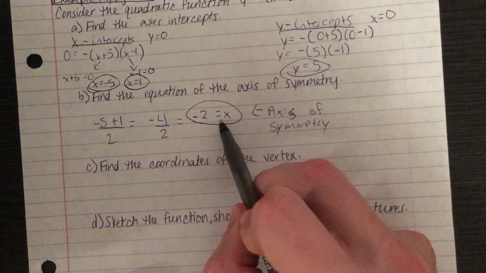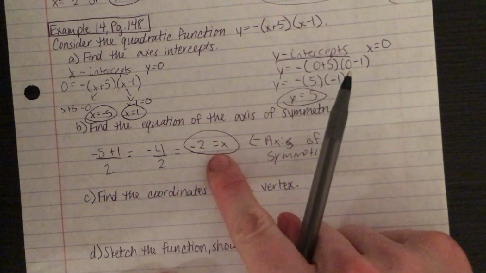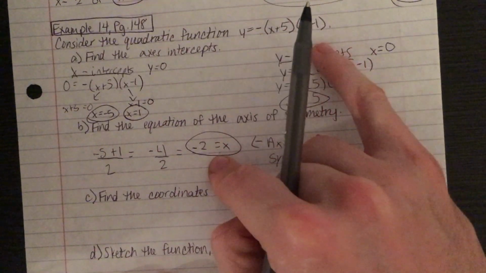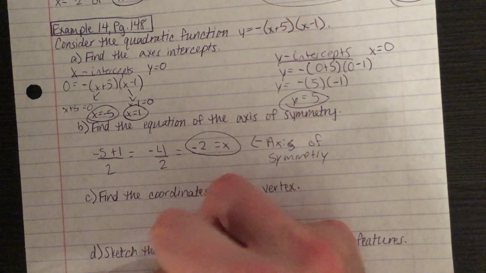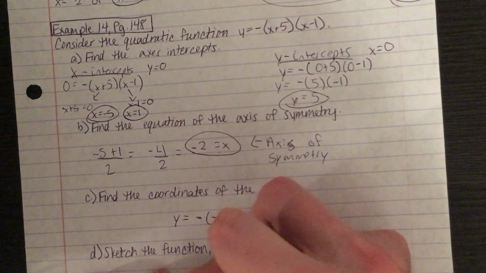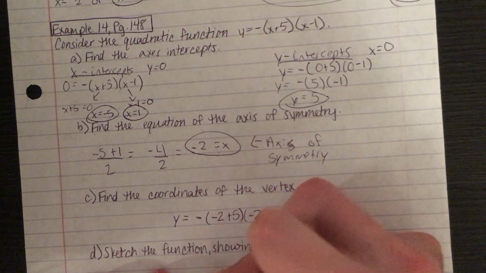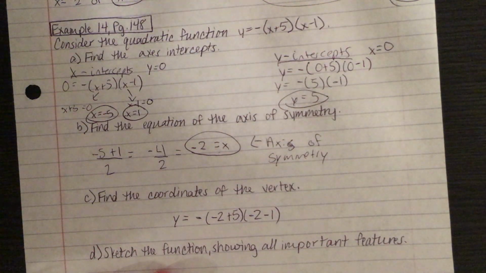So we've got the x value here, but we need the y value. What we're going to do is take this x equals negative 2 and substitute it back into our original function. We're going to say y equals negative (negative 2 plus 5) times (negative 2 minus 1), and then evaluate this function.